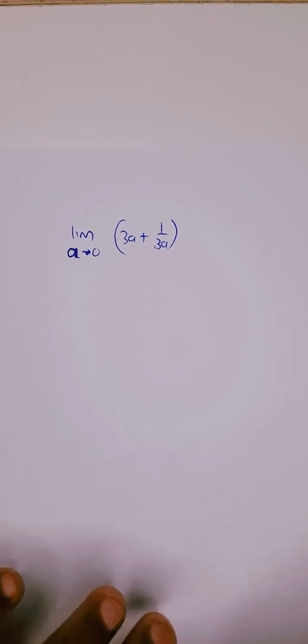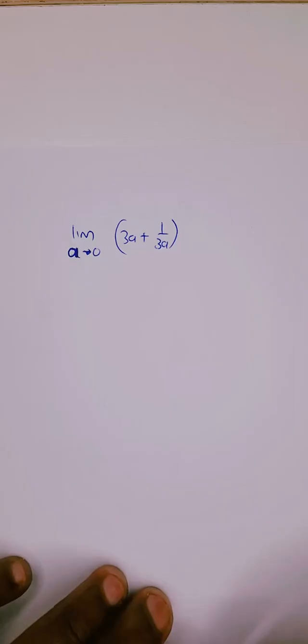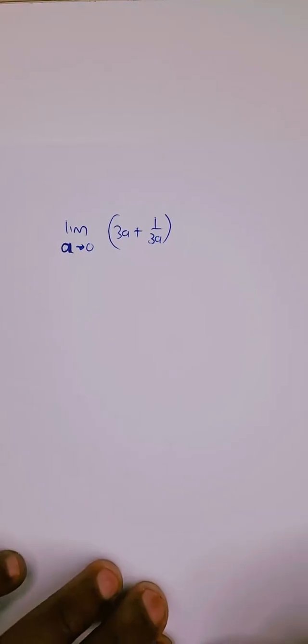Okay, so looking at it again, guys, with the a, sorry, not with the x. The limit of (3a + 1) over 3a as a tends towards 0. Hopefully you guys can see that this can't be 1. It's not 1, guys.